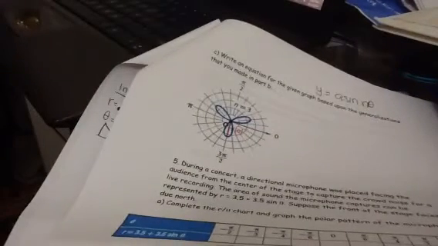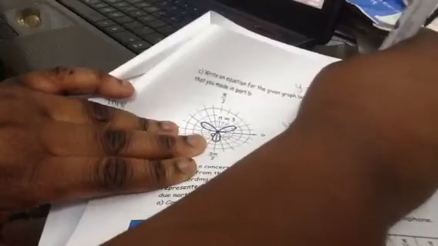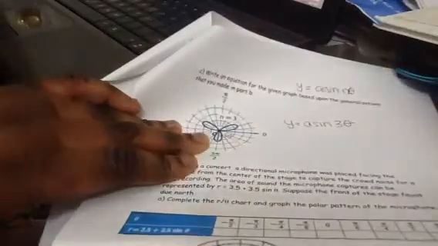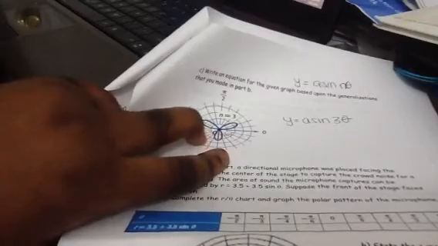You're substituting values, if that makes any sense. When you first find out, it tells you straight up that n equals 3. So a sine 3 theta. And then it already tells you that this is a right here.